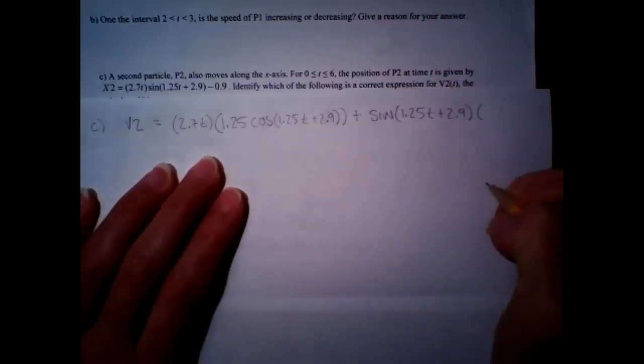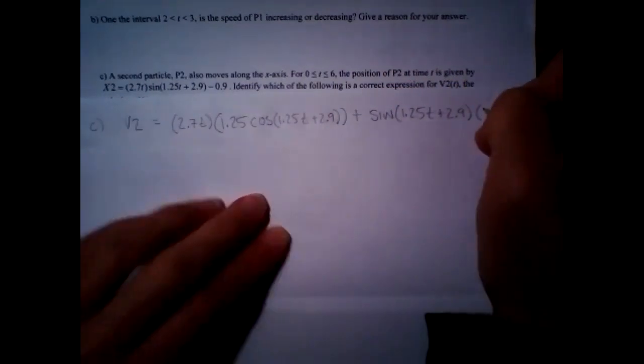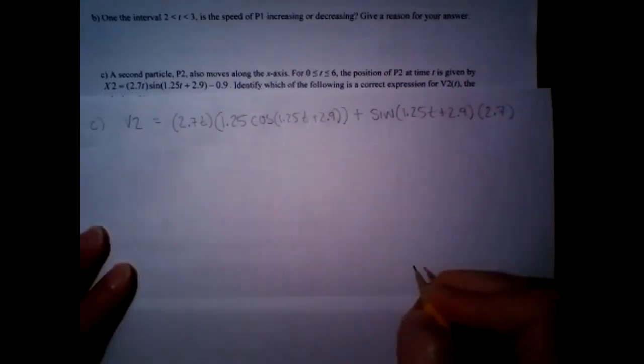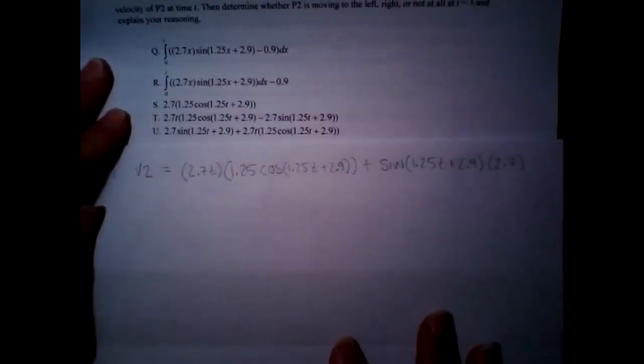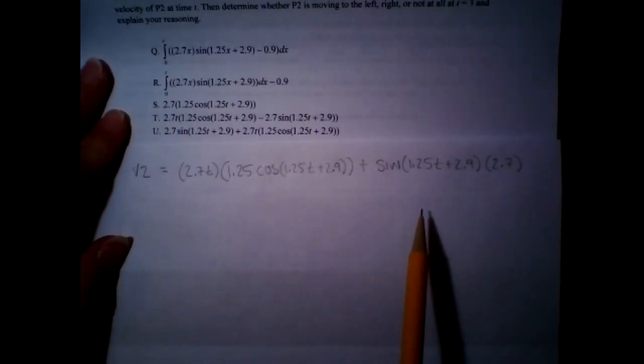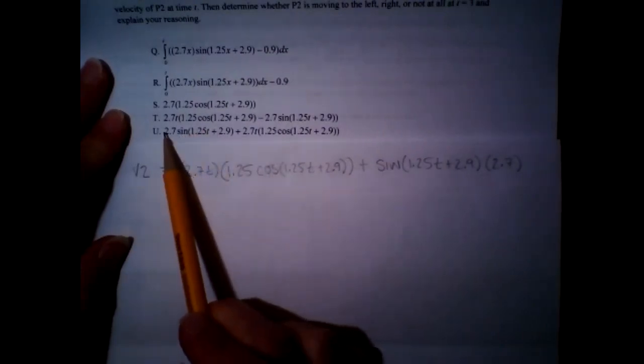And then times the derivative of the first, which would just be 2.7. All right, so we have to pick which one of these looks like that. I'm remembering they wrote it the other way around. It's a lot to sift through, but we know it's not Q or R. They stuck an integral in those, so we can narrow down. It's not going to be those. I think they wrote it the other way around.